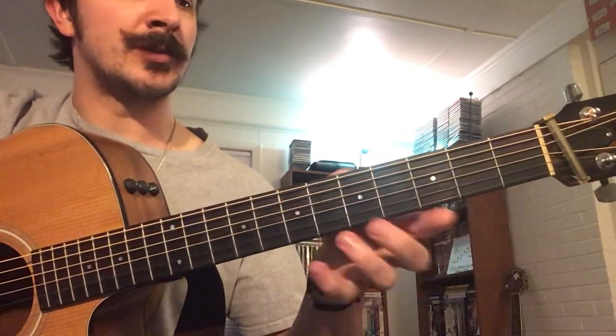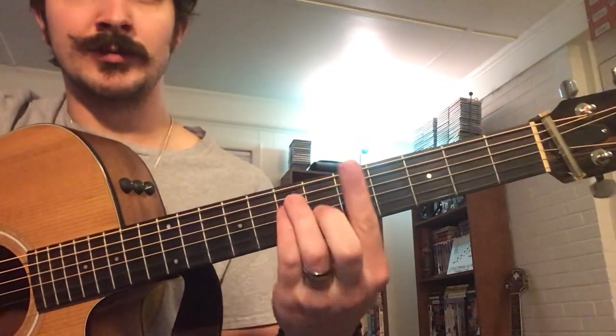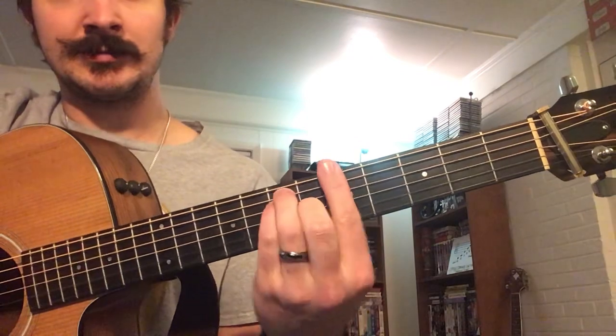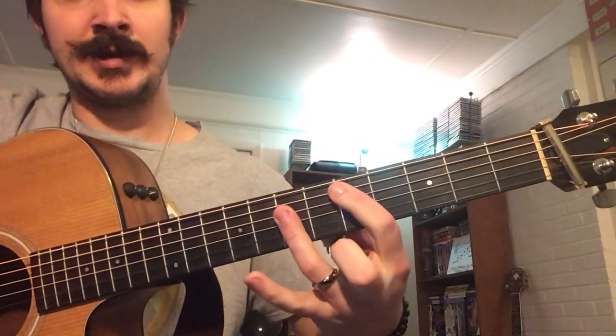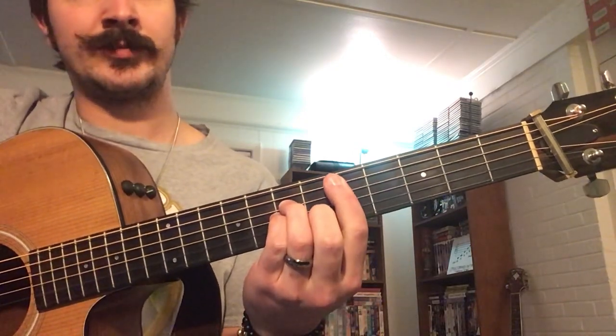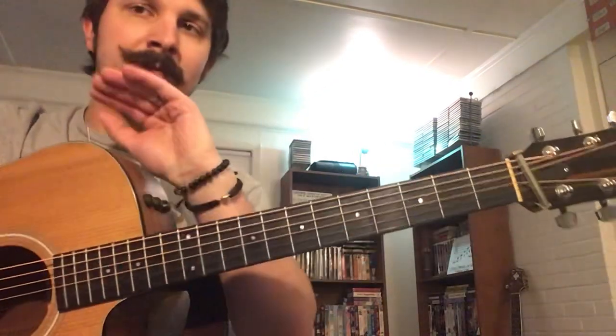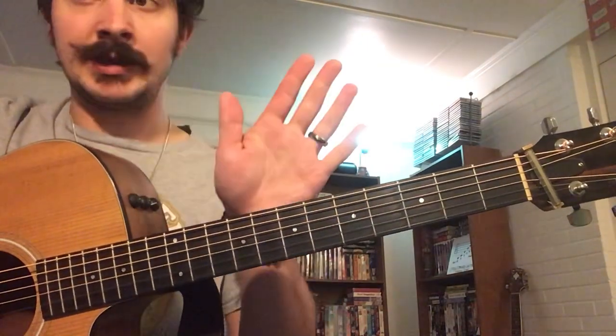Ascending and descending. Remember, sharps go up, flats go down. And then those four shapes. Here's A major, A minor. And then here's D major, D minor. But with those four shapes, you can play every single major and minor chord that you need on the guitar.